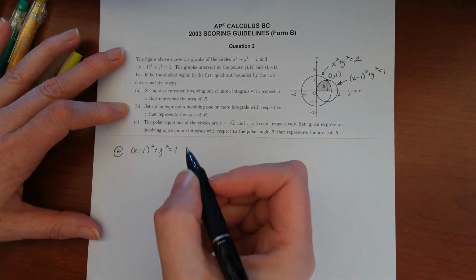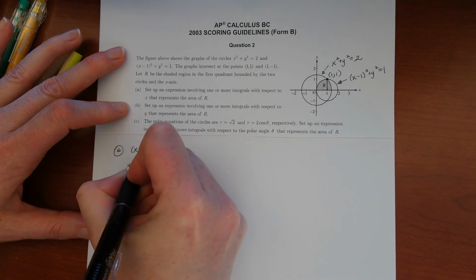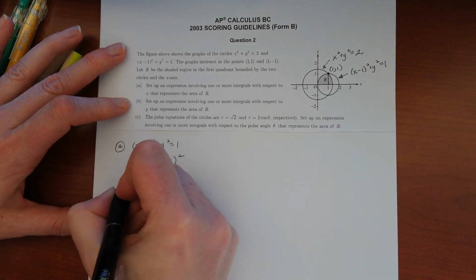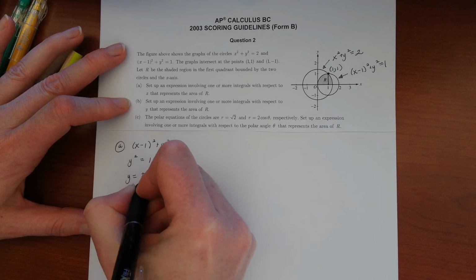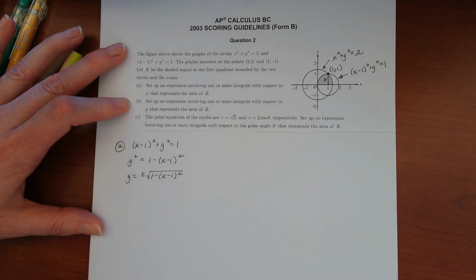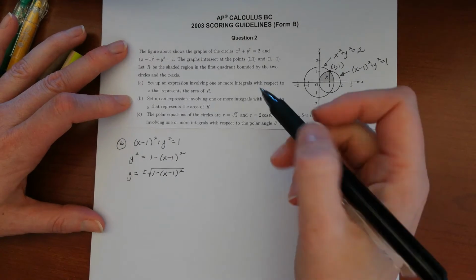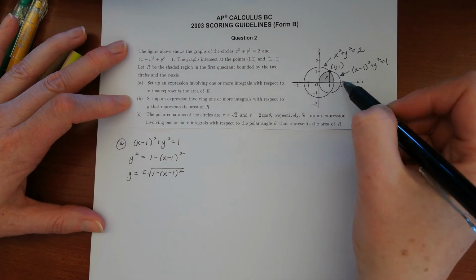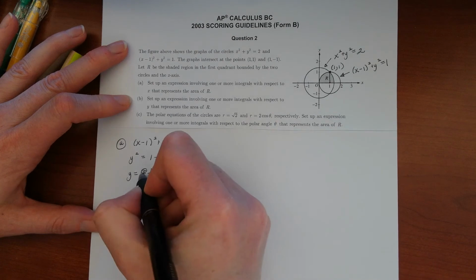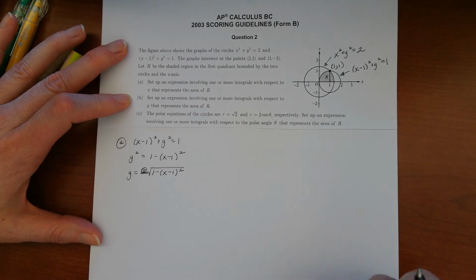I'm going to subtract the x mess over to the other side. And then I'm going to square root both sides. I'm going to consider the plus or minus, and then I'm going to make an educated choice as to which one makes the most sense. Since I do want the upper half of the circle, it makes sense for me to choose the positive version, not the negative version. Hopefully that makes sense.